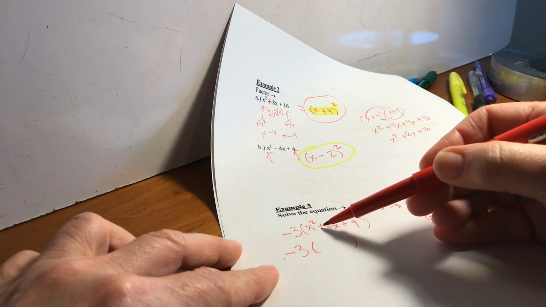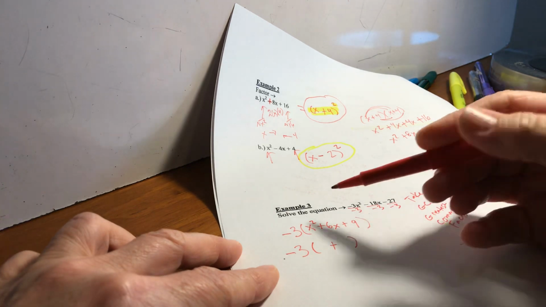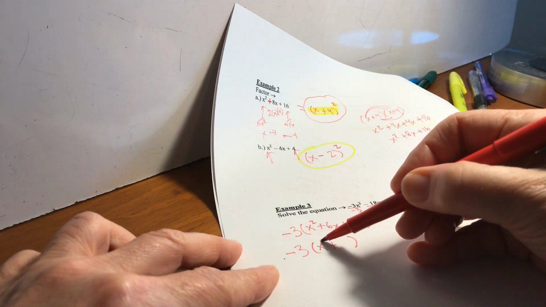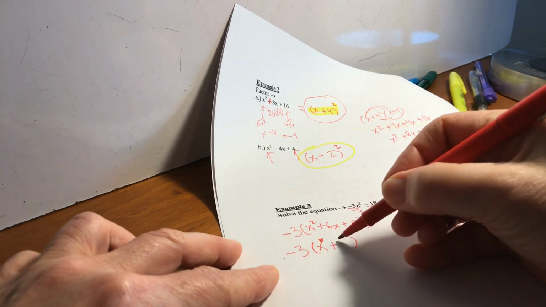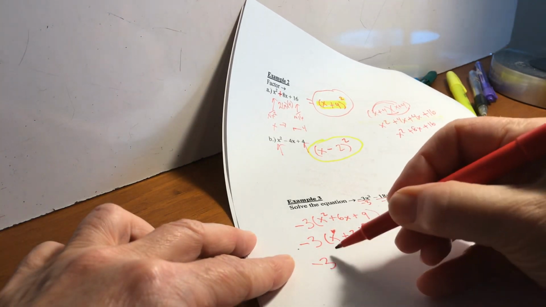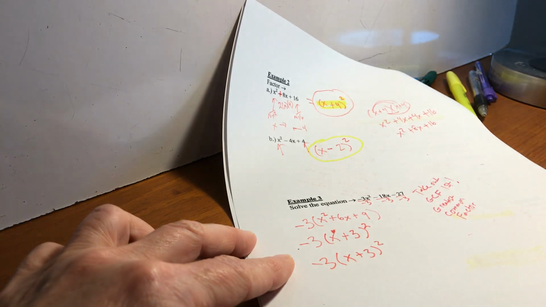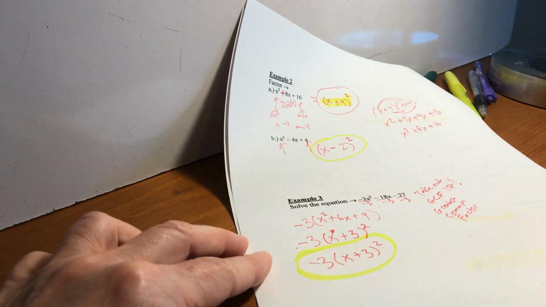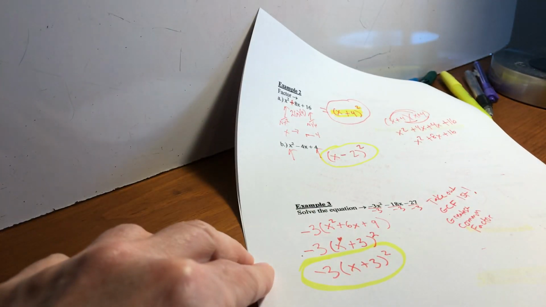I have 2 plus signs. The 2 plus signs give me a plus in the middle. The square root of x squared, oops, sorry, no, nothing up there. Square root of 9, 3. I meant to put the 2 out here. I'll rewrite that. -3 times (x plus 3) squared. That is my final answer. It's the factored form of this expanded form, or that expression.